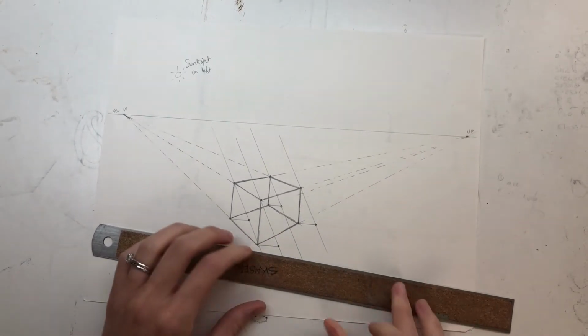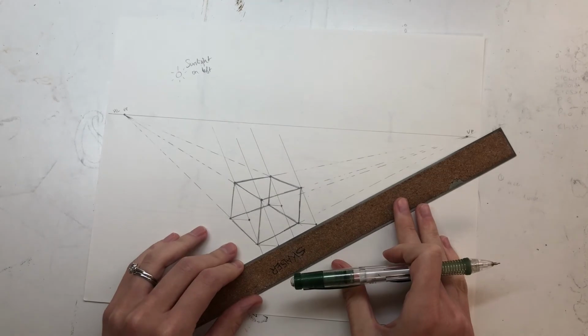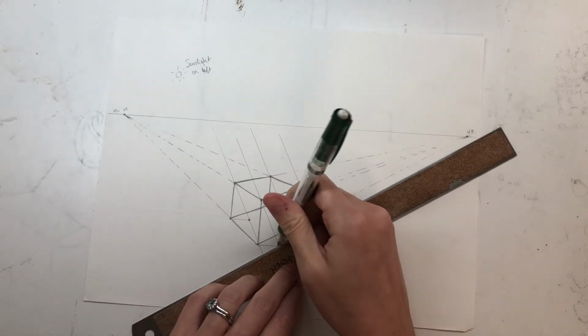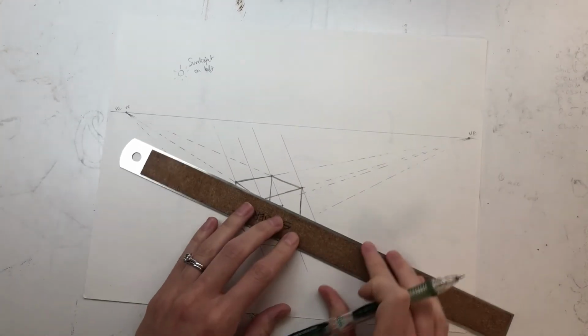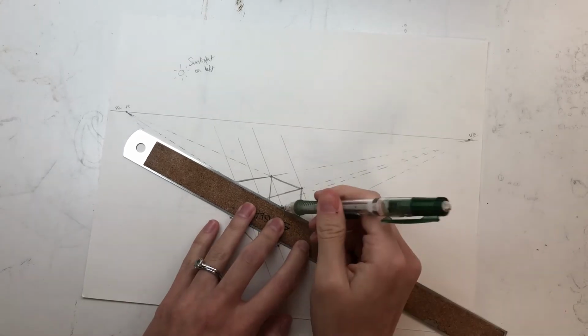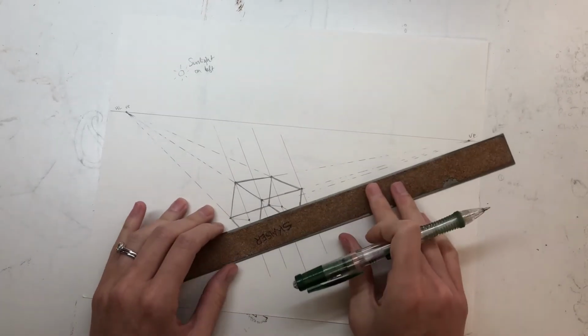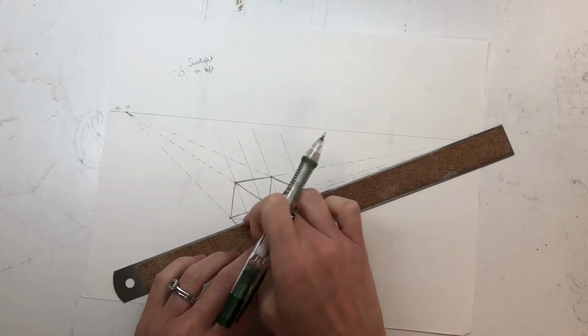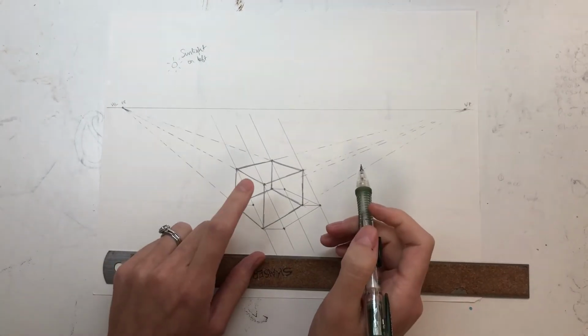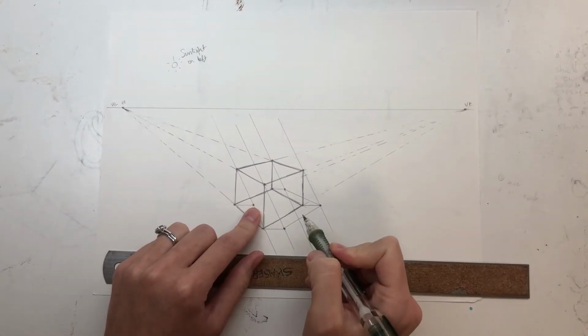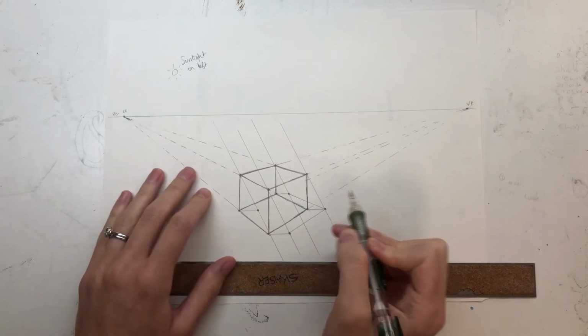Now, this is what you do. You connect the dots with a straight edge, like that, like that. And what we would do is connect it within, but knowing that this is going to be on the inside of our box, we don't need to.